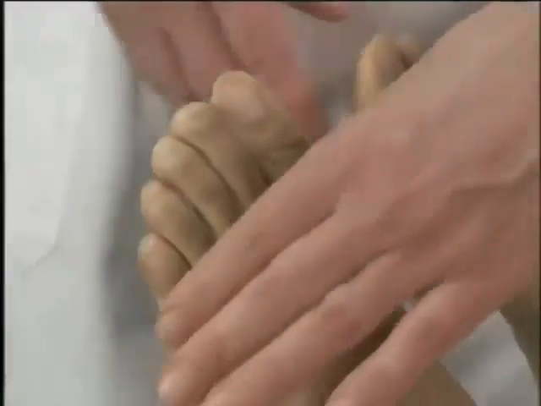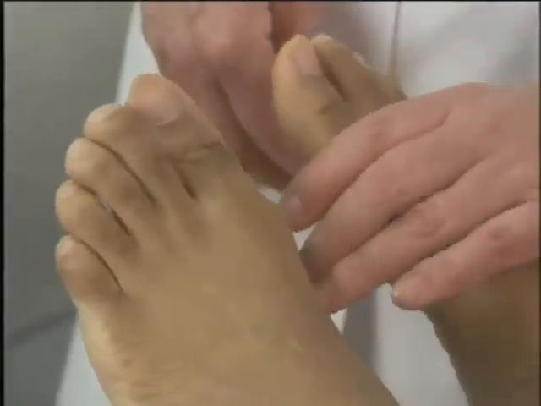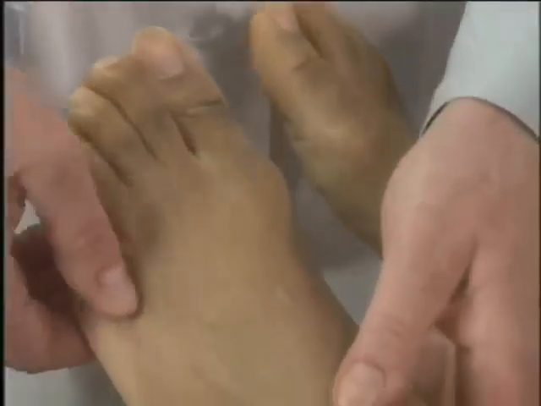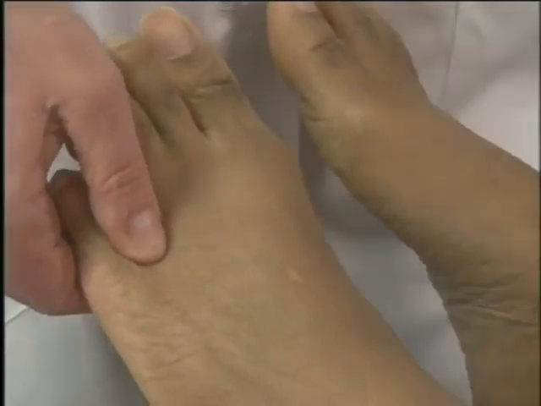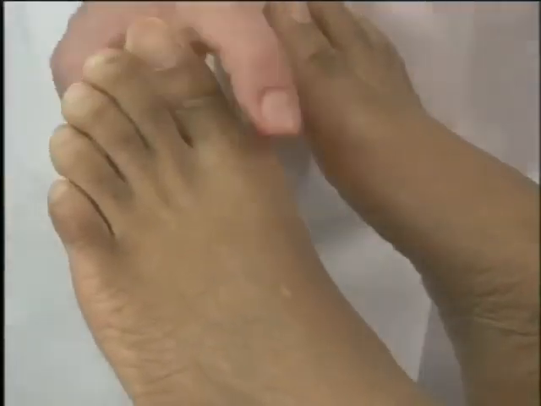Test for tenderness of the metatarsophalangeal joints by compressing the forefoot between your thumb and fingers. Bring it over here. Evaluate each of these joints by palpating the metatarsal head and the sole of the foot and compressing the joint between your thumb and finger.